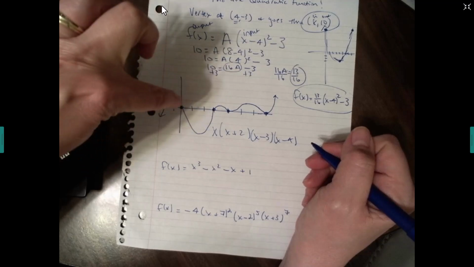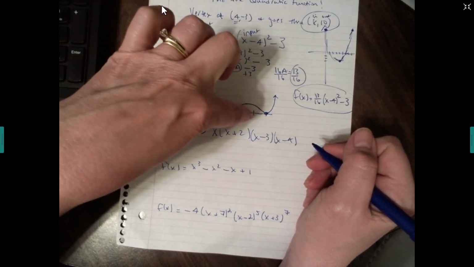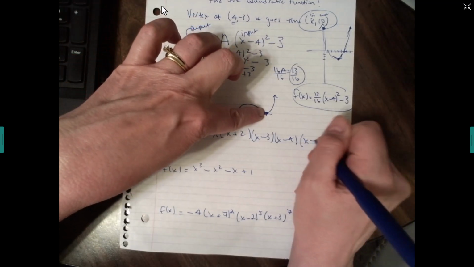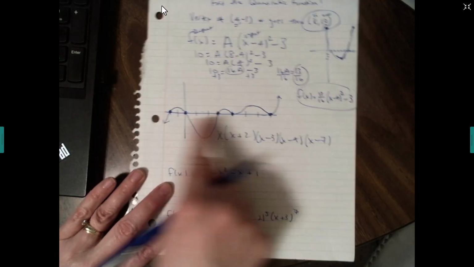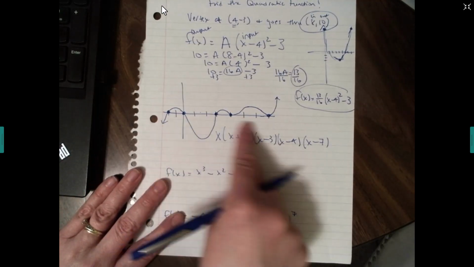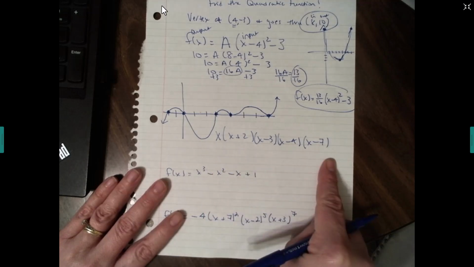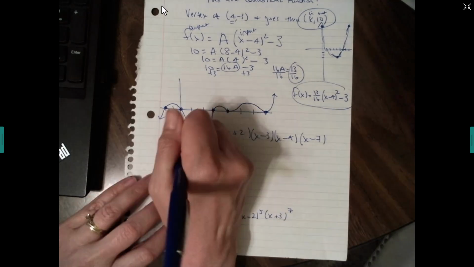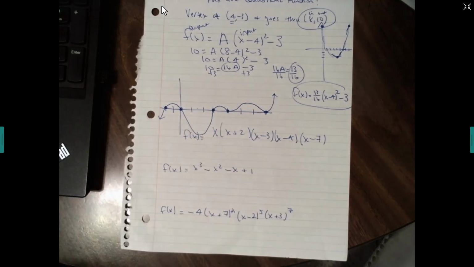So what do I have? 1, 2, 3, 4, 5, 6, 7. And the shift is always backwards. These are x-intercepts. These are roots. These are solutions. These are answers. These are the factors, which again is always backwards. And I'm going to put an f of x up here. We're going to try to write the function.